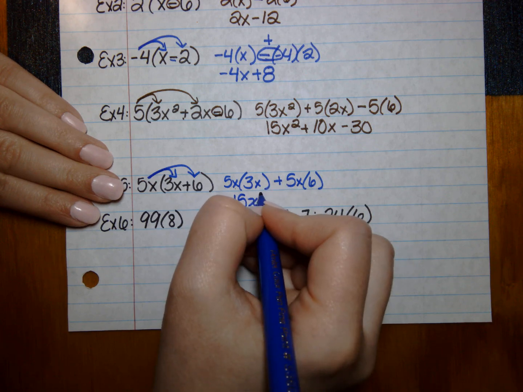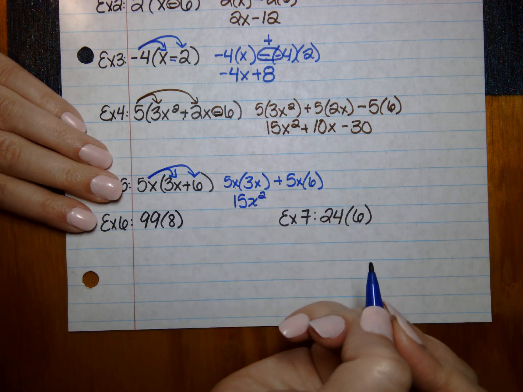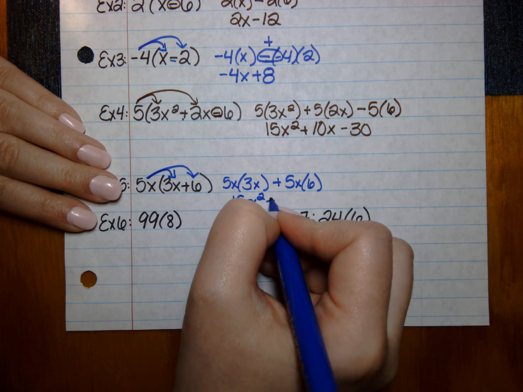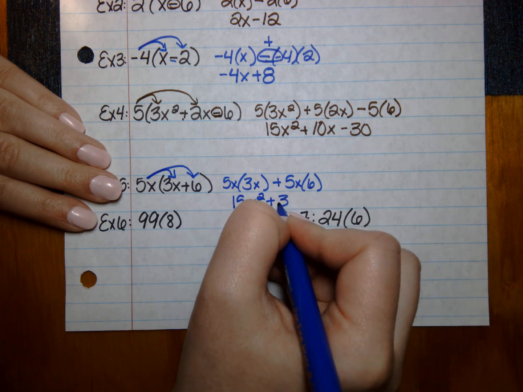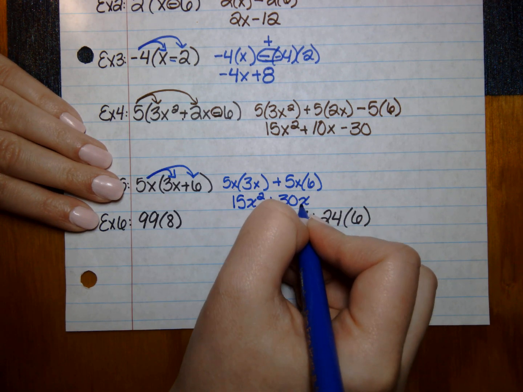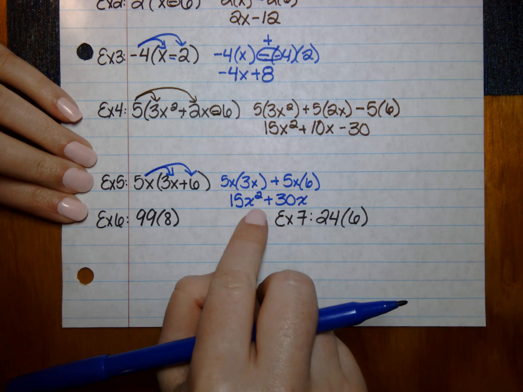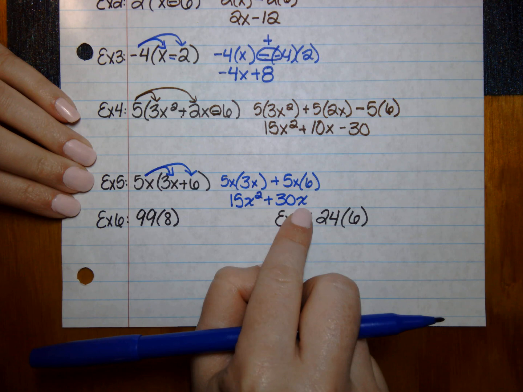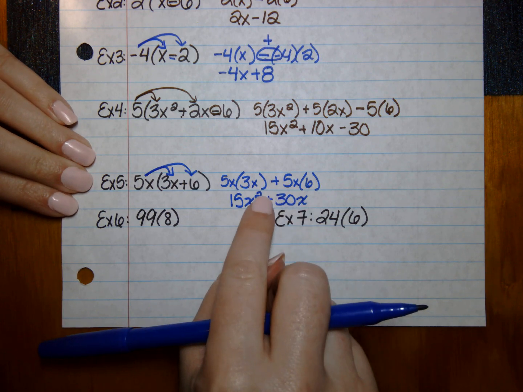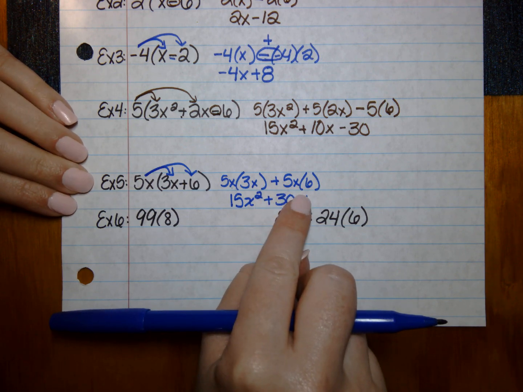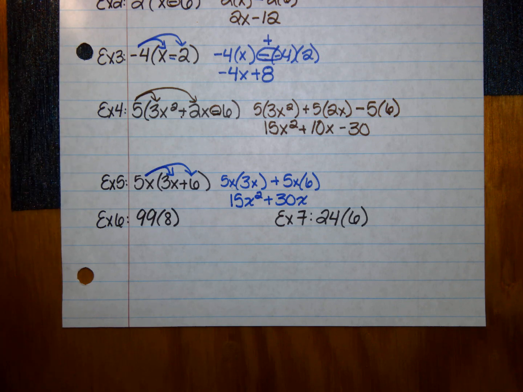When you multiply variables, you add their exponents, so it's going to be 15x squared, plus 6 times 5 is going to give me 30. I only have one x, so I still have one x. In this case, we cannot combine these because this has an x squared and this has a single x. Since their exponents are not the same value, you can't combine those terms.